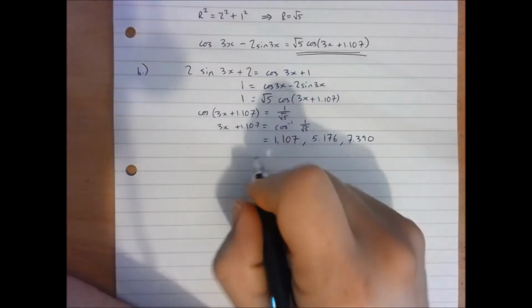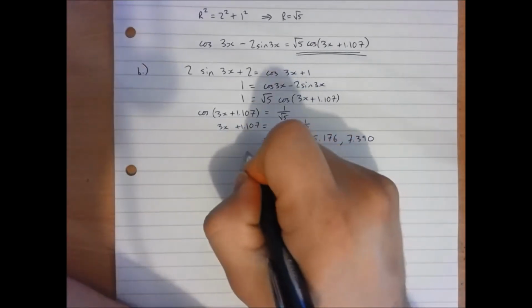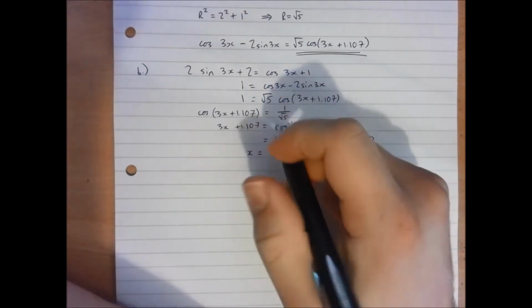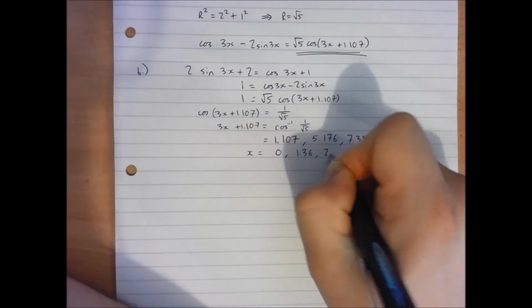If I then take away 1.107 from each of these and divide by 3, I'm going to get solutions for x as 0, 1.36 and 2.09 as required.